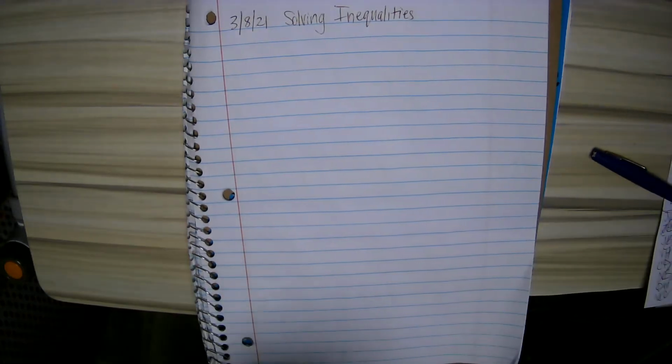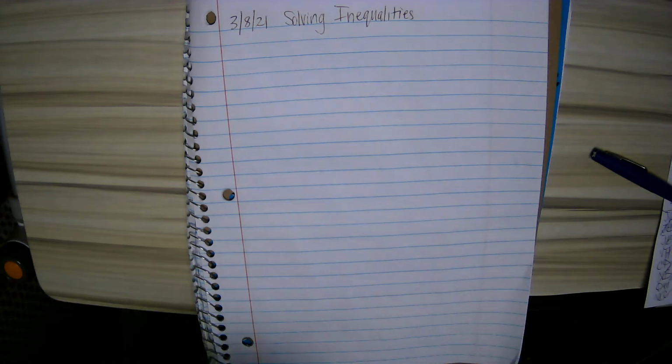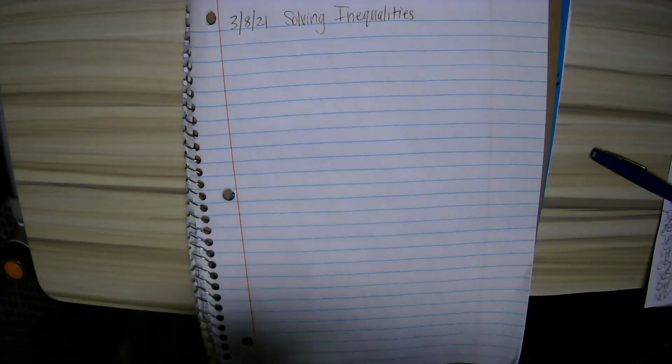Alright, 6th graders, today we're going to be solving these inequalities, and I think the most important thing to remember is to just treat it like an equation.